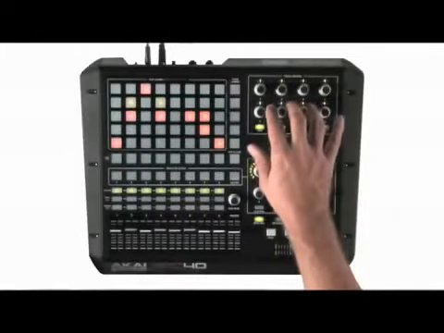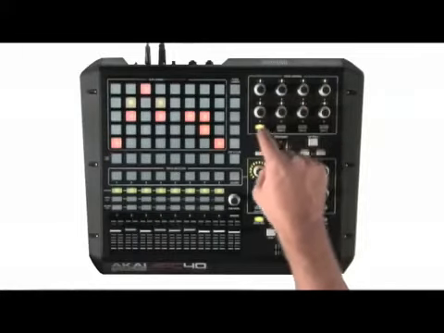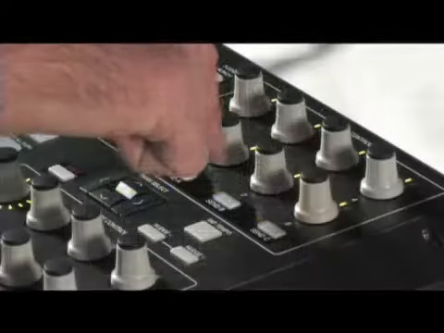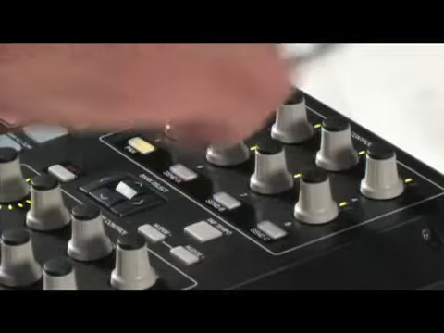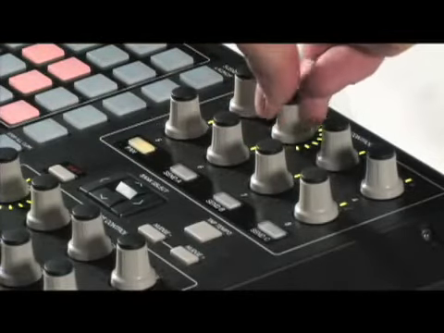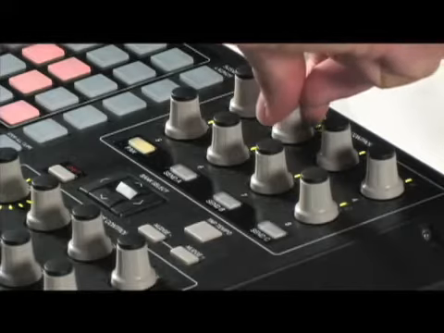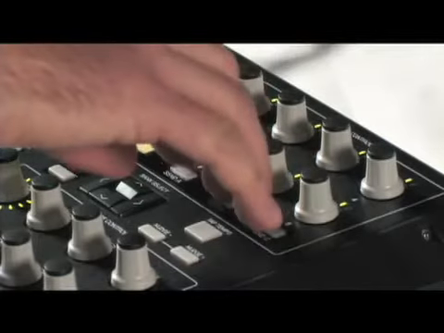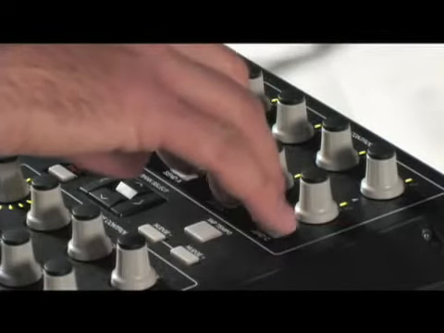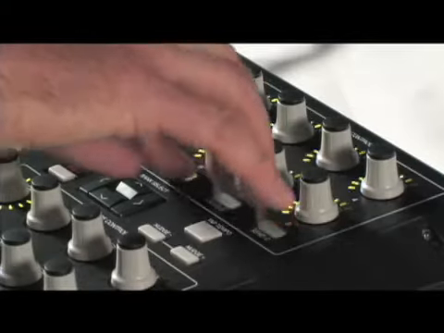Up here on the track control section, you can control 8 channels worth of pans and sends. These can be expanded with the bank select button. So I'm going to move the pan here on the drums. And I've got some reverbs and delays on my sends. You can use whichever of Live's devices or VSTs you want.